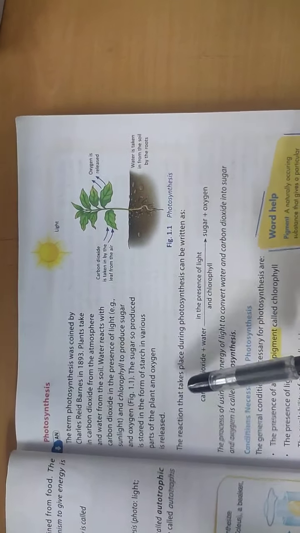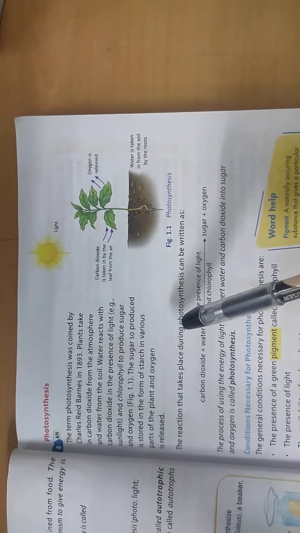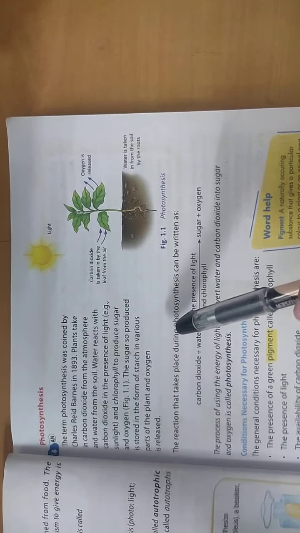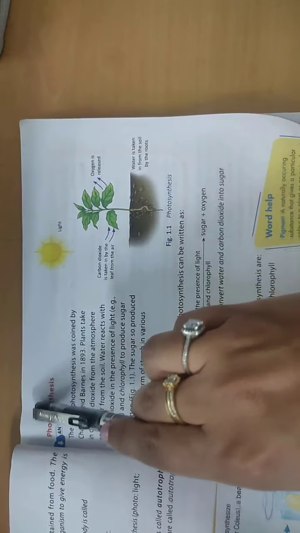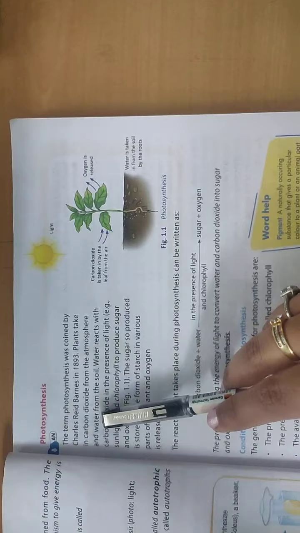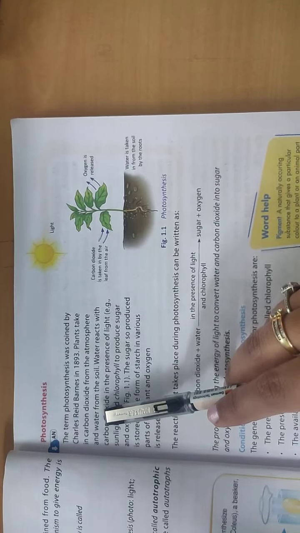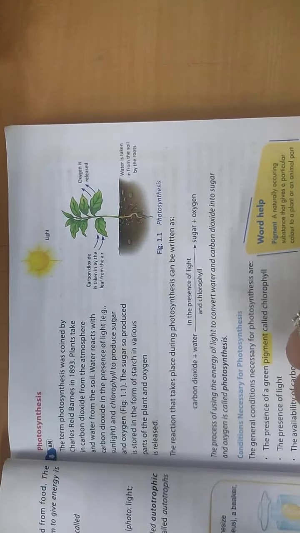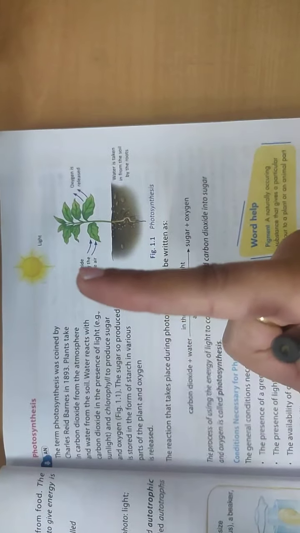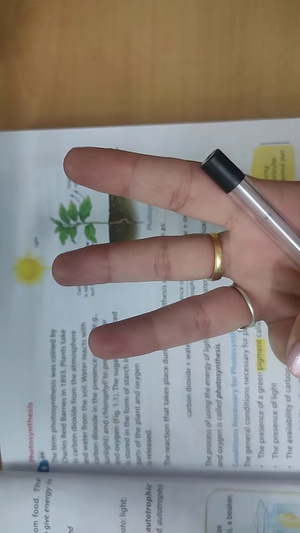As we know, green plants are called producers, hence they show the autotrophic mode of nutrition. They show the autotrophic mode of nutrition because of the process known as photosynthesis. This term photosynthesis was coined by Sir Charles in 1893. We know that there are four main requirements for a plant to make food. One is carbon dioxide, second is sunlight, third is water, and fourth is chlorophyll.